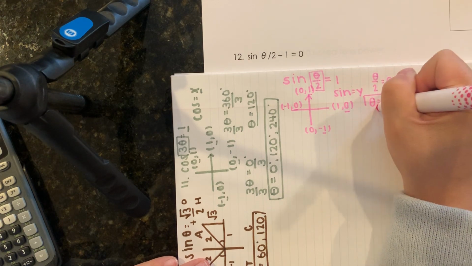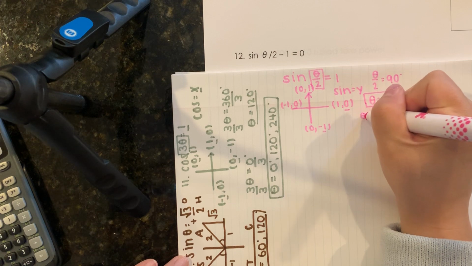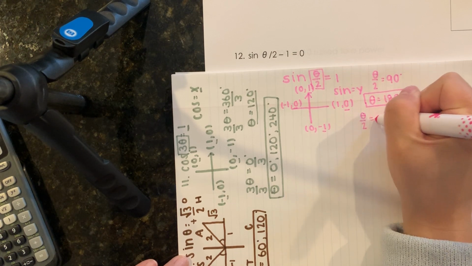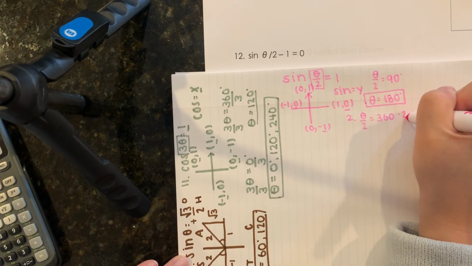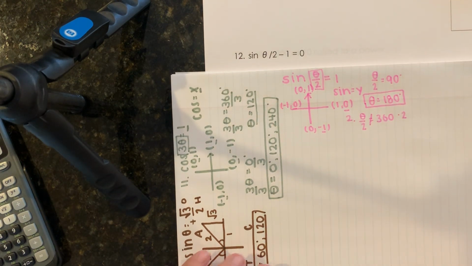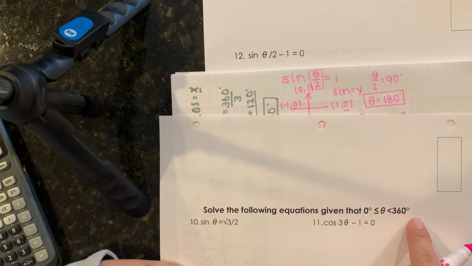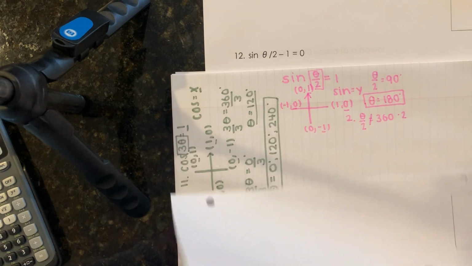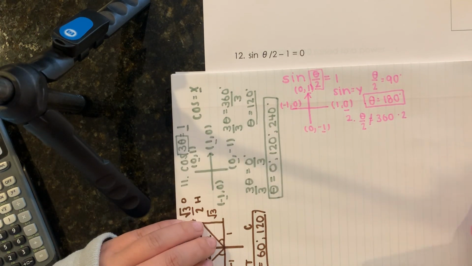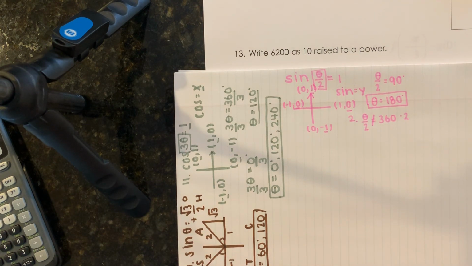And the reason for that is because if we remember our trick, we would set the theta over 2 equal to 360. And once I multiply that by 2, that's going to be 720. But remember, our parameter is that it has to be between 0 and 360. So 720 is out of that parameter. So therefore, that cannot be part of our answer. So our only answer is going to be that theta is equal to 180.